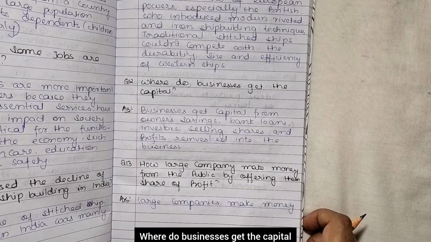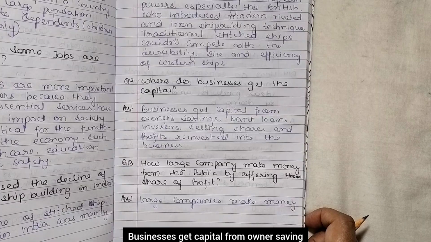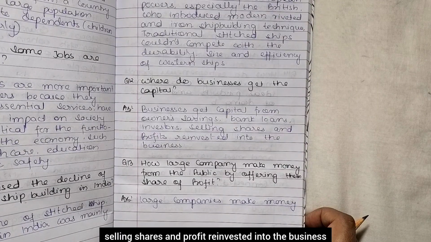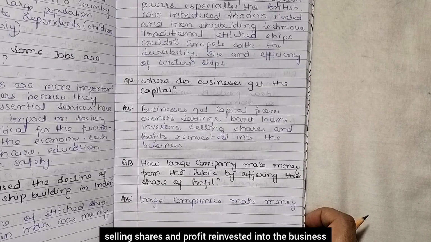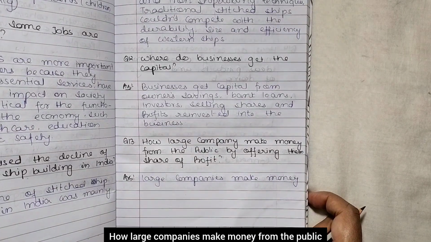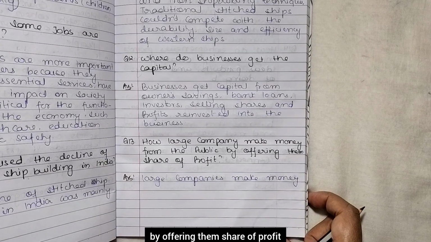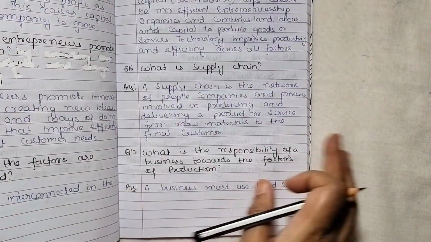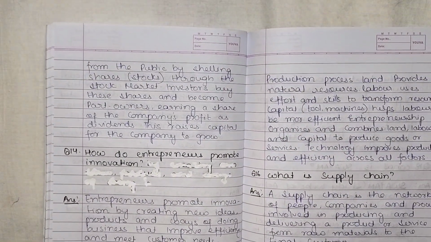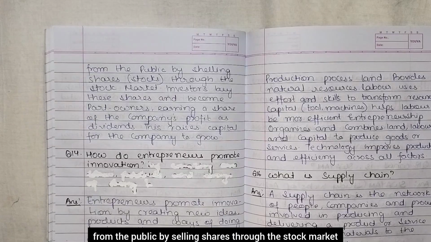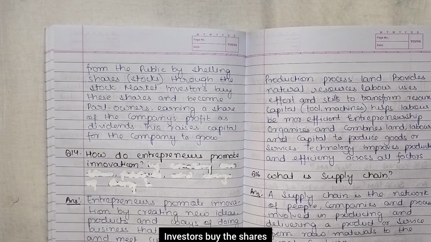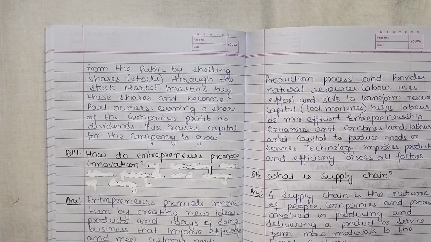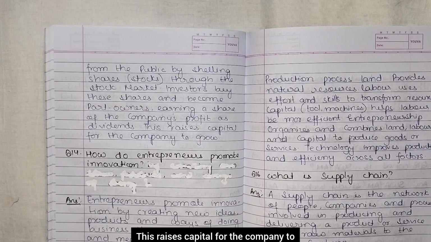Where do businesses get the capital? Businesses get capital from owners' savings, bank loans, investors buying shares, and profit reinvested into the business. How do large companies make money from the public by offering them a share of profit? Large companies make money from the public by selling shares through the stock market. Investors buy these shares and become part owners, earning a share of the company's profit as dividend. This raises capital for the company to grow.